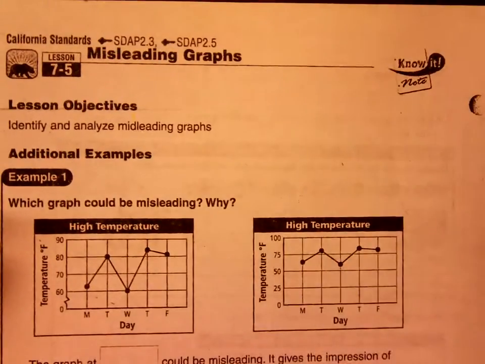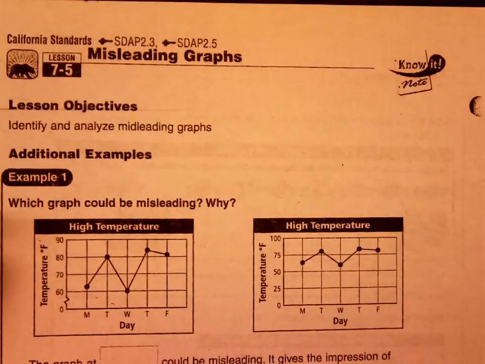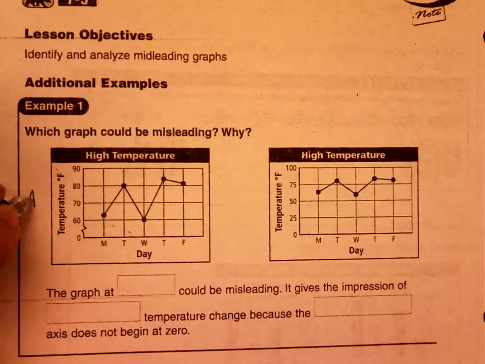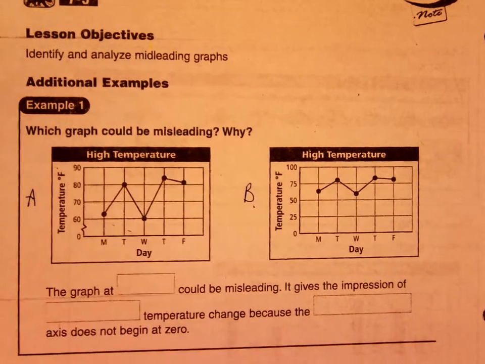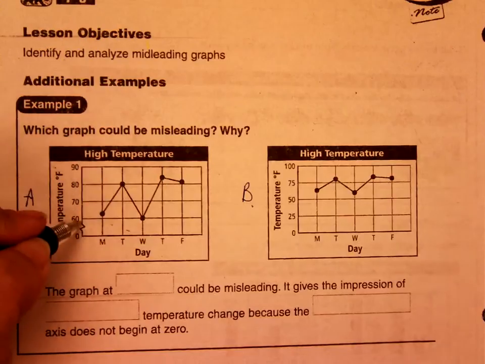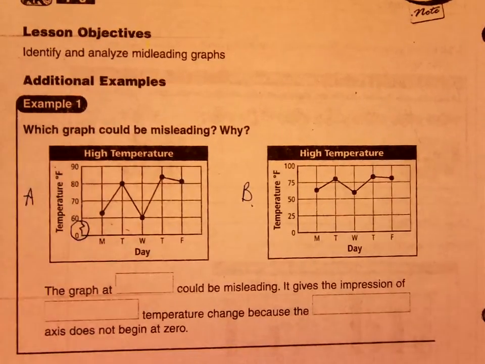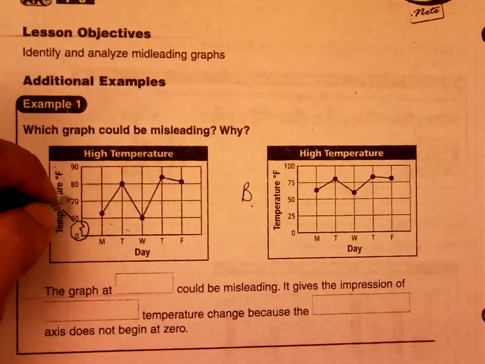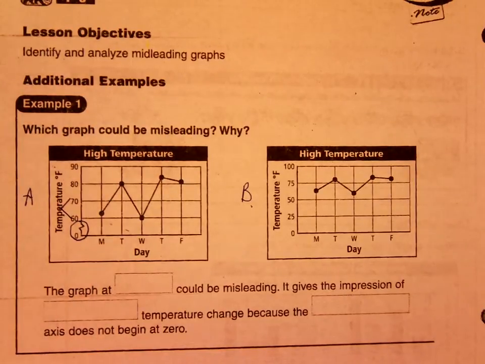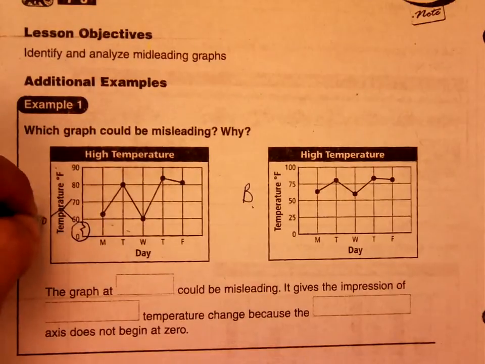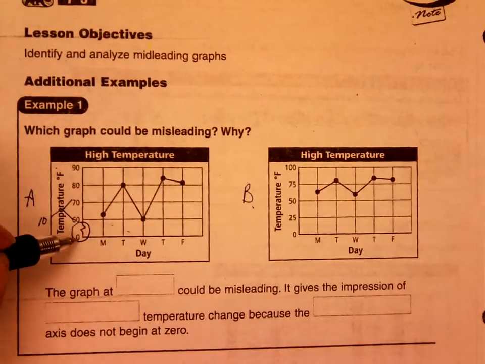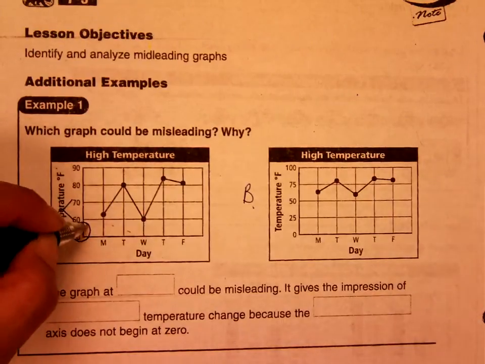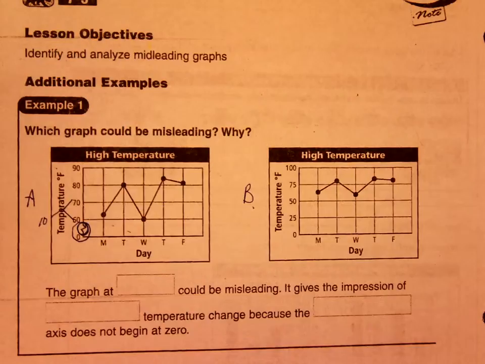So here's your first example. It says which graph could be misleading and why. So we're going to call this graph A, and this is graph B. Look at this. We had talked about what intervals were last time. So here's 60 and 70 and 70 and 80. What interval are they counting by? So the interval here is 10. They're counting by 10s. But here, look at here, 0 and 60. Is it counting by 10s? No. So anytime you see a zigzag line, that means the numbers are missing.